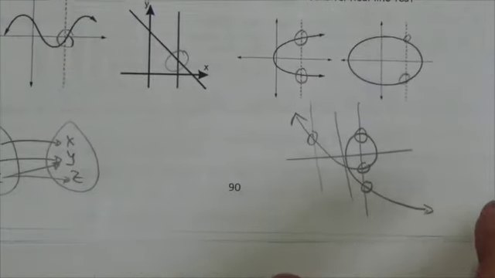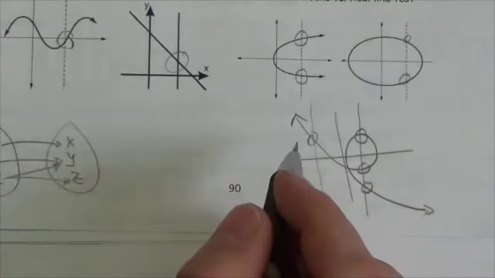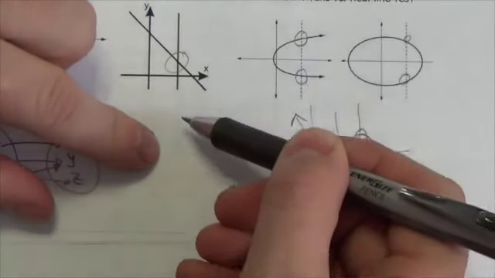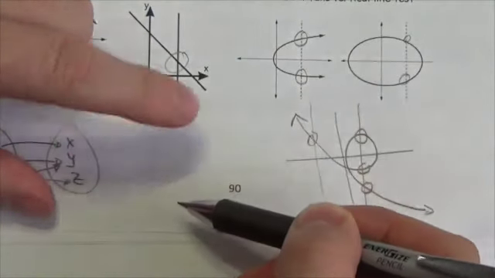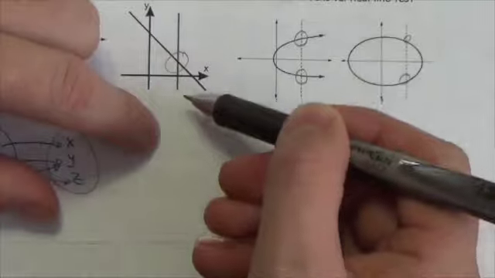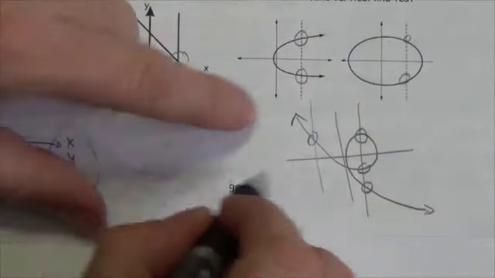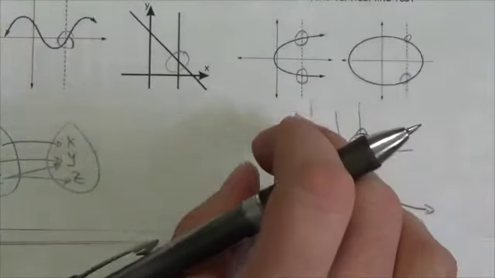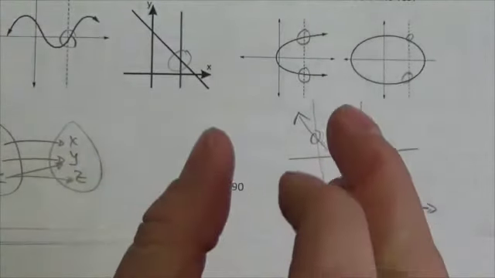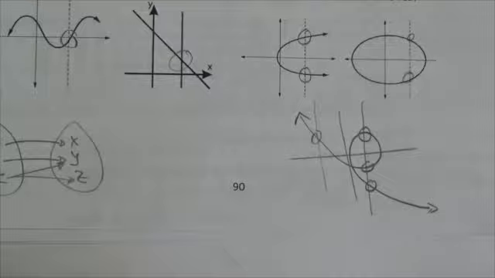Other things to look for when you've got a table of values: you're looking for the same value in the domain, or under the independent variable. If you've got one value and it's related to two different y values, or values of the dependent variable, it's not a function. Okay, so let's take a look at some examples here.